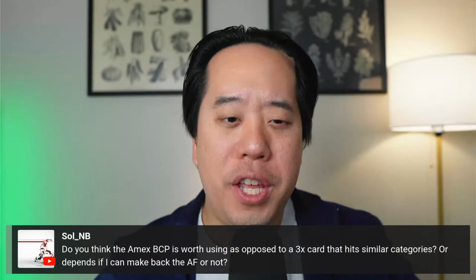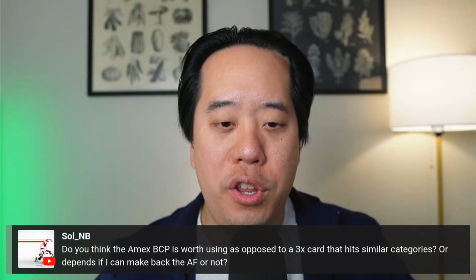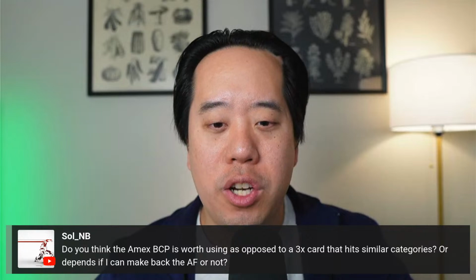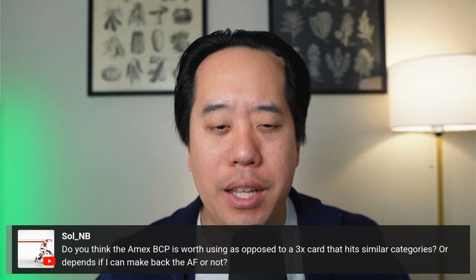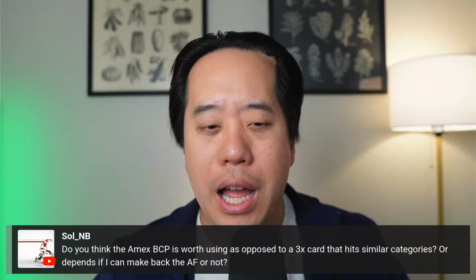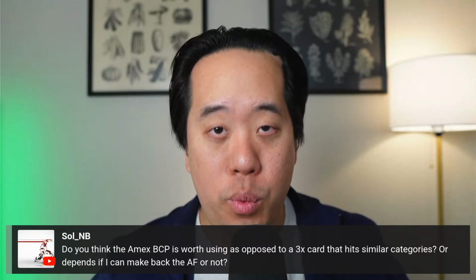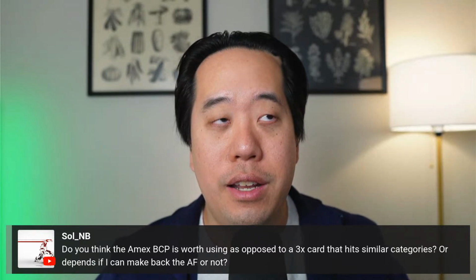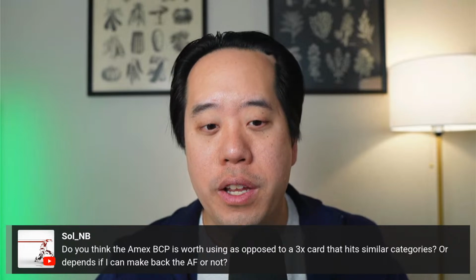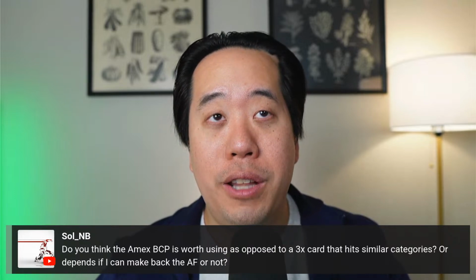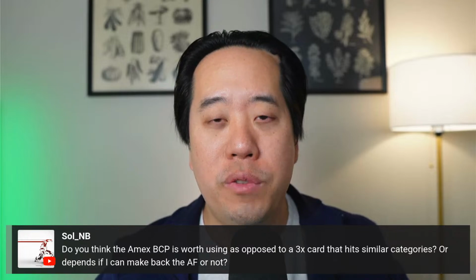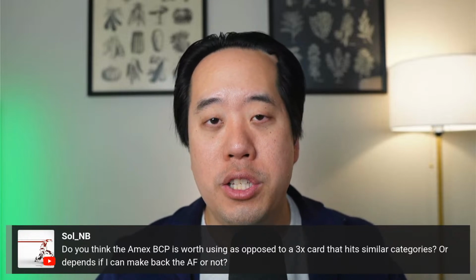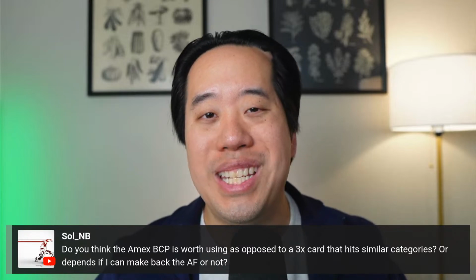Okay. Soul NB says, do you think the Amex Blue Cash Preferred is worth using as opposed to a 3X card that hits similar categories? Or depends if I can make back the annual fee or not? I would say that the Blue Cash Preferred is always worth it the first year because it has that introductory $0 annual fee. What I would do is get the Blue Cash Preferred first, use it for the full year just because you can, and then reassess the first year.